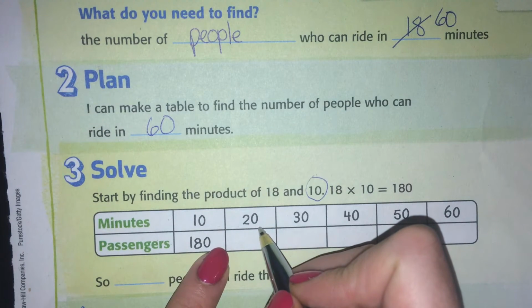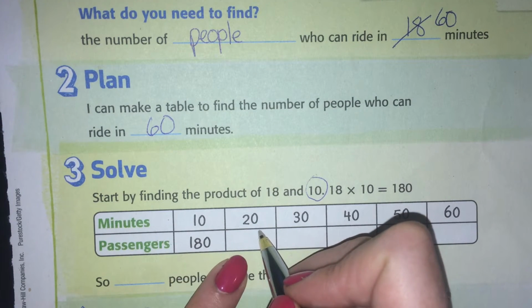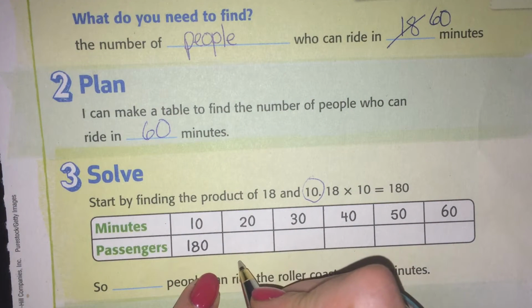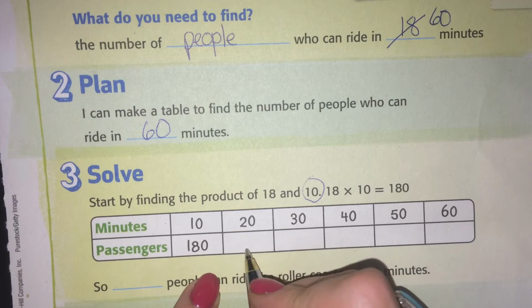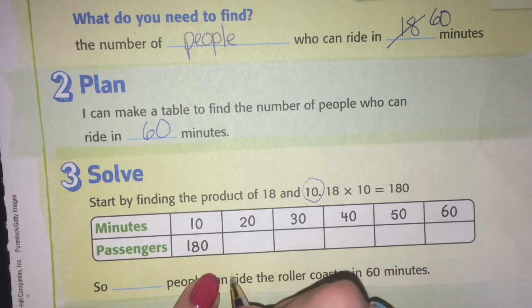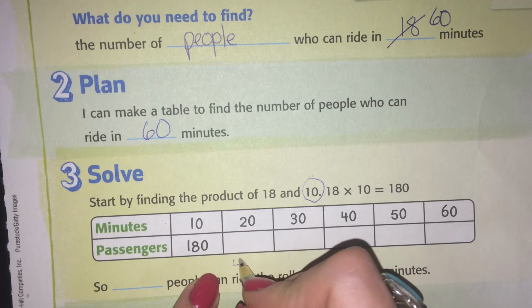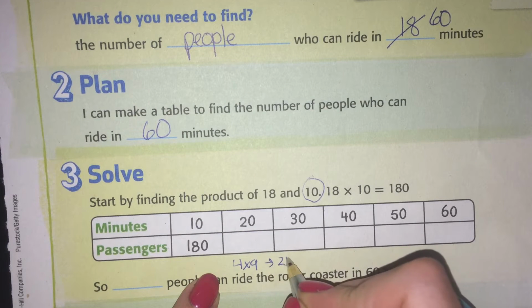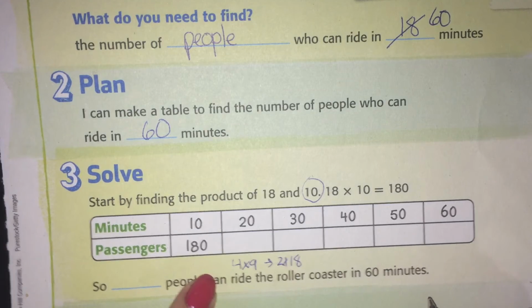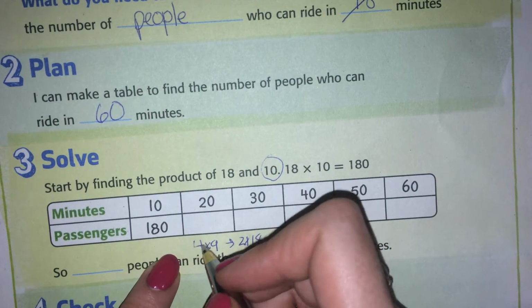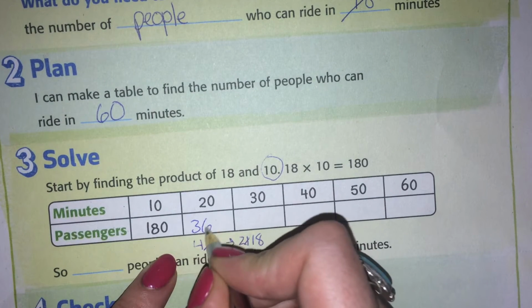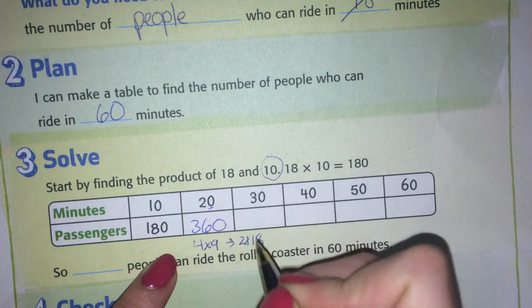How many people would we have after 20 minutes? We can do 2 times 18. Or if I'm thinking about it, 2 times 18 should be the same as 4 times 9 because we have the same factors. Or we could do 2 times 18. What is 4 times 9? 4 times 9 is 36. So 36, but don't forget we have a 0 here.